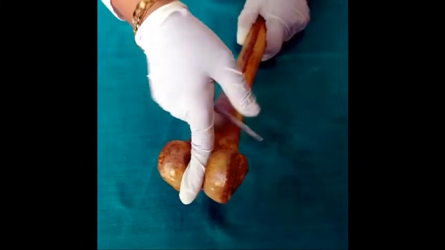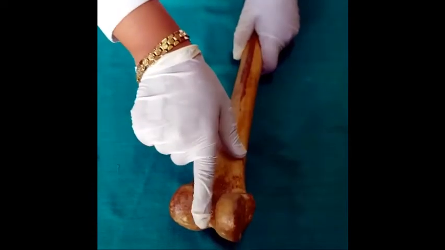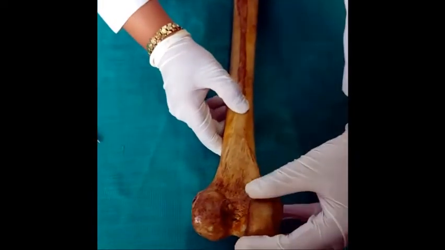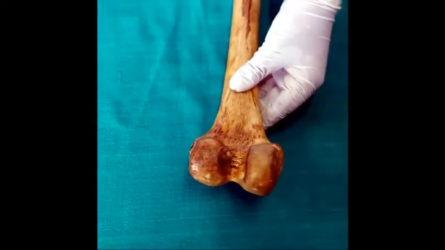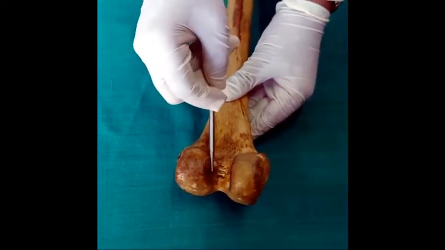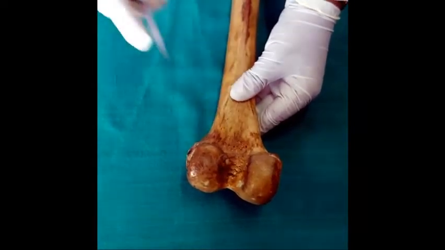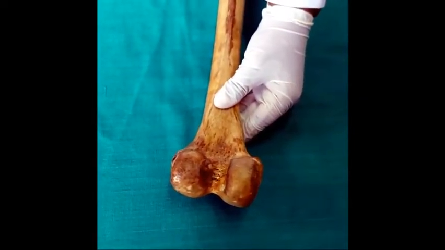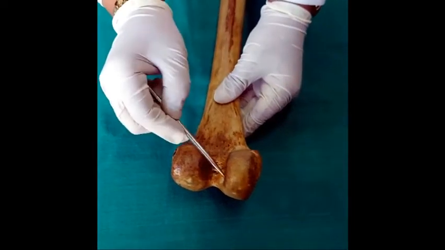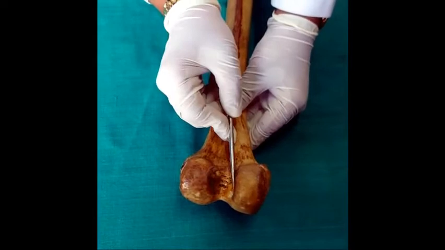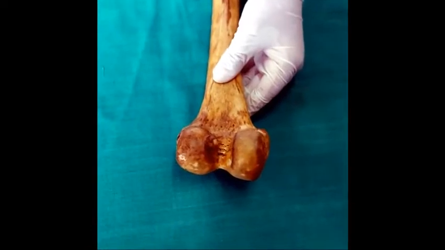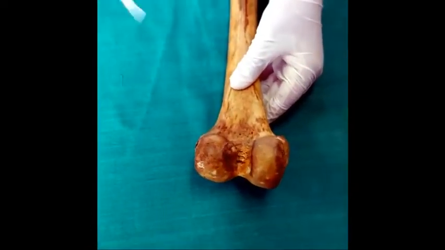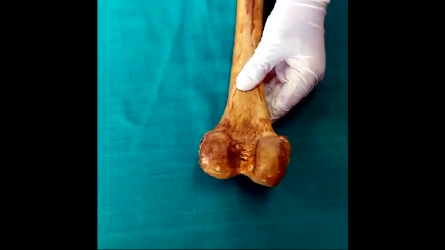Next, about the intercondylar area. This is the intercondylar notch. Here, this large one is the medial condyle, the smaller one is the lateral condyle. If you see this fossa, this is the medial wall and this is the lateral wall. The medial wall of the fossa provides attachment to the upper end of the posterior cruciate ligament. Posterior cruciate ligament attaches to the medial side of the fossa. The lateral side of the fossa provides attachment to the anterior cruciate ligament. The upper end of the anterior cruciate ligament attaches to the lateral side of the fossa.